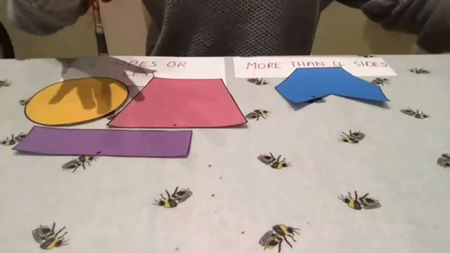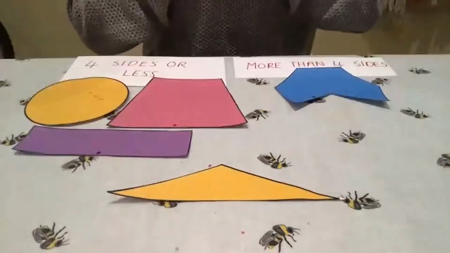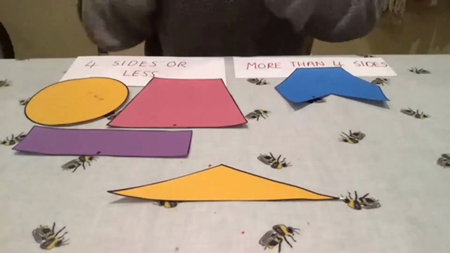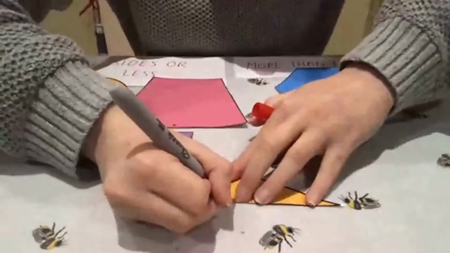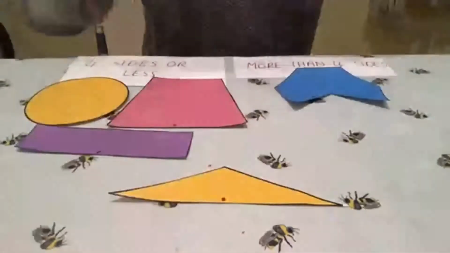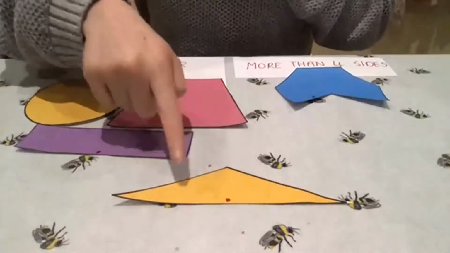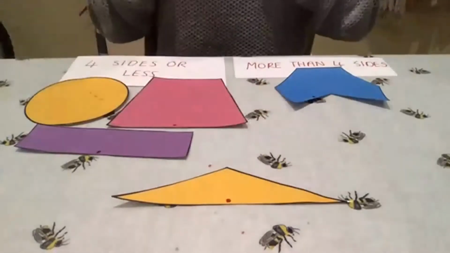Okay, let's look at the next one. Okay, we've got this shape here. Oh, what type of shape is this, year 2? Oh, yes, it's a triangle, isn't it? We know that already, but let's check the sides to double check that it's going in the right group. So here I'm going to put my dot. Now, count with me. Are you ready? 1, 2, 3. Oh, we've run out of sides and we have 3 sides.